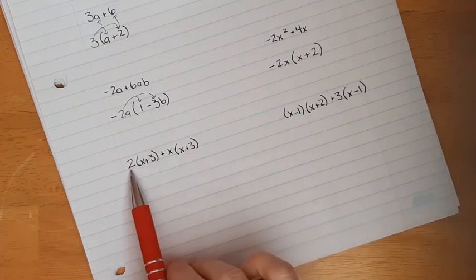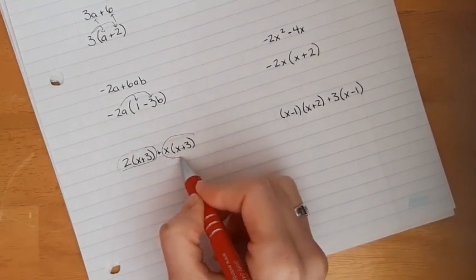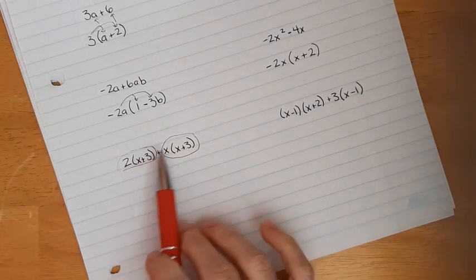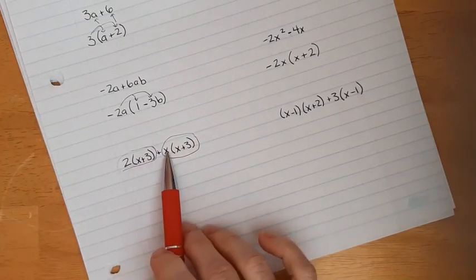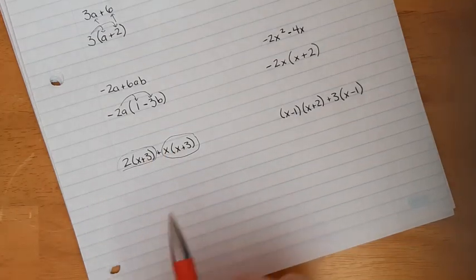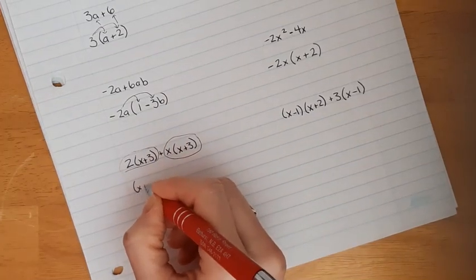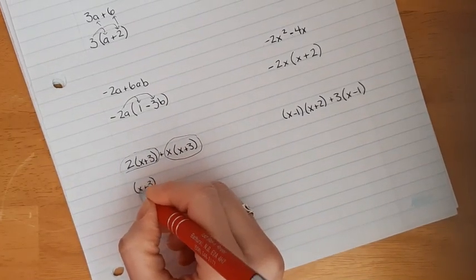So again, when we look at the greatest common factor of this first term and this second term, we're looking at what exists outside of the brackets. Do we have anything in common there? And we don't. And then we look at the bracketed piece. Do we have anything in common there? And we absolutely do. Those bracketed pieces are the same. So our greatest common factor is going to be x plus 3 in brackets.